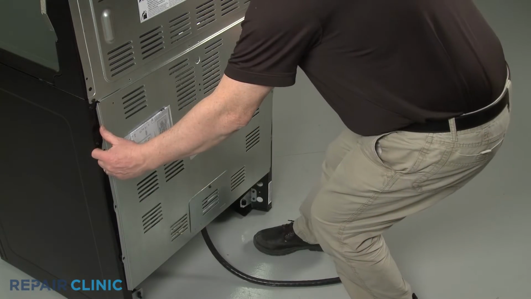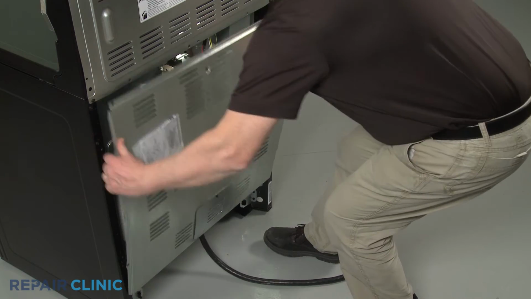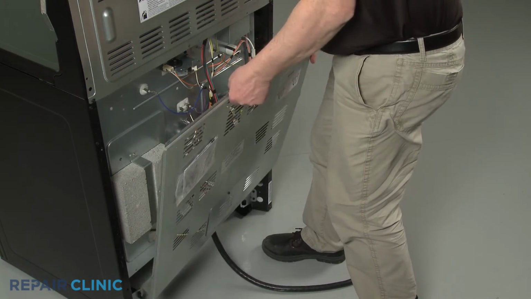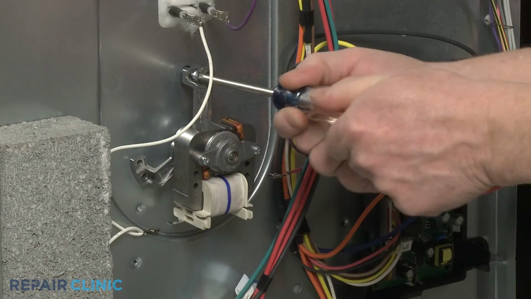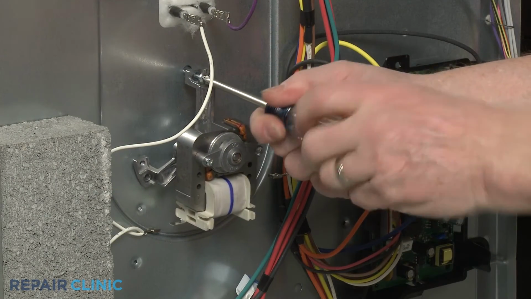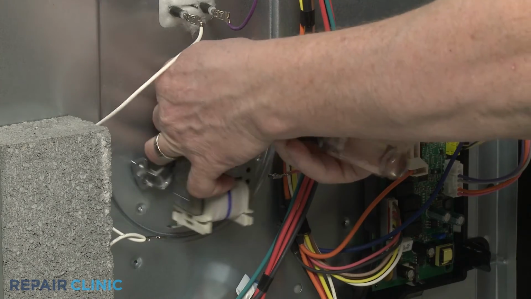You will probably need to pull the range or oven away from the wall and remove one or more rear access panels to reach the motor. Disconnect the fan motor wires to isolate the motor windings or fully uninstall the component for testing.